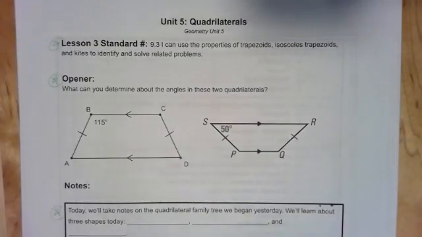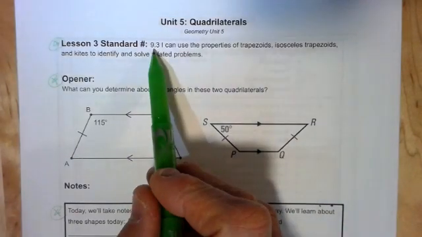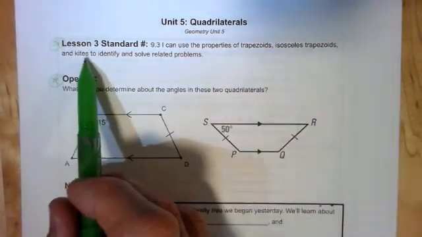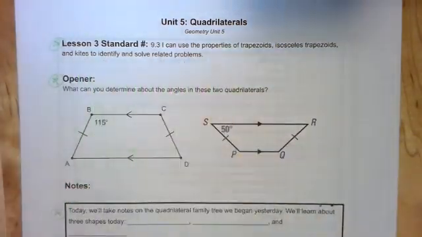Hey everybody, Mr. Kowalczyk here with Unit 5, Lesson 3. In this one, we're going to do Standard 9.3. I can use the properties of trapezoids, isosceles trapezoids, and kites to identify and solve related problems.